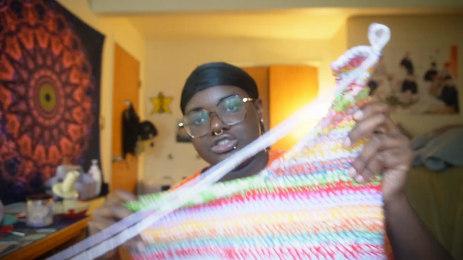I don't even know how big I want the strap to be. I don't want it to be too big. I want it to be like a shoulder bag. I don't want it to be like a hanging tote. I want it to be like a shoulder bag. So I'm thinking, I don't know.